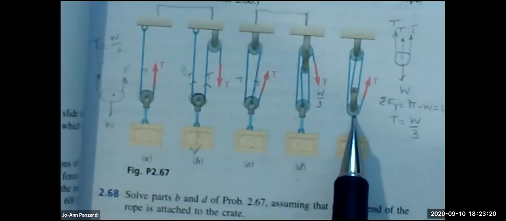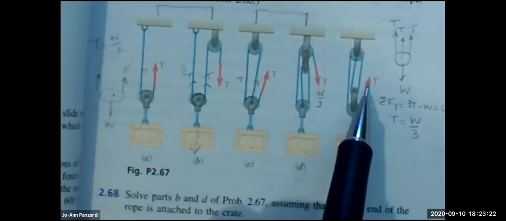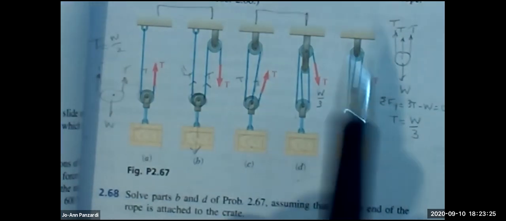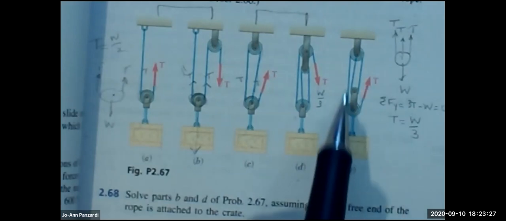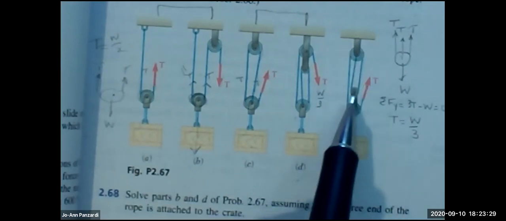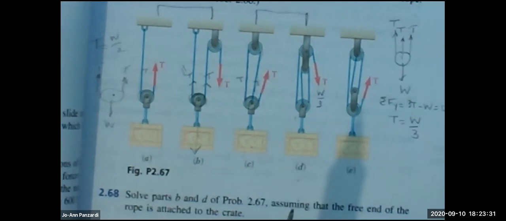Okay, what about this one now? This is a hard one. T, T, T, T. What is it? Amani, you want to do it?